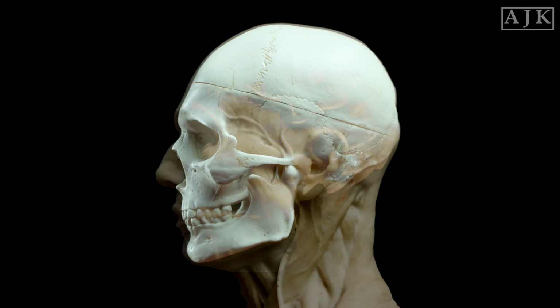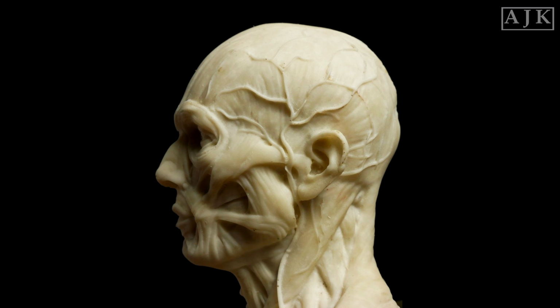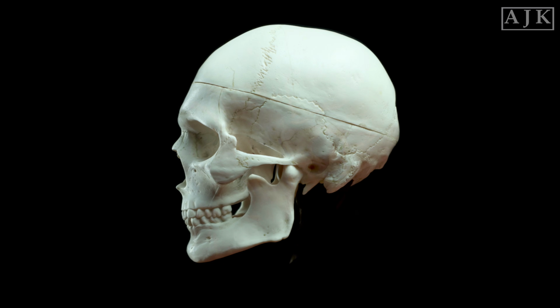The skull is important because it's the scaffolding of the face. It's the structure upon which all of those fleshy facial features are built. To truly master the portrait, it's essential to have a solid understanding of the skull.